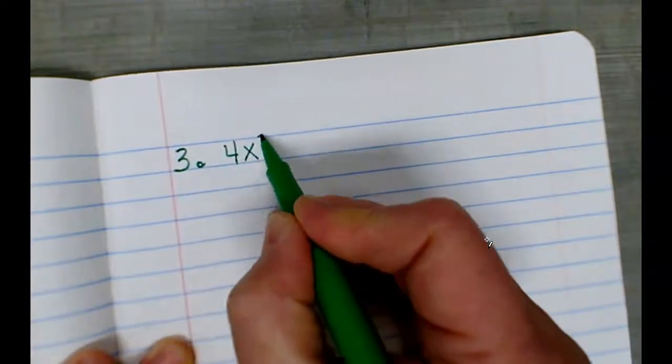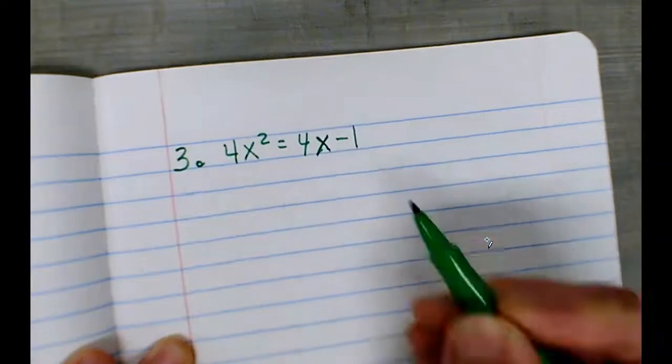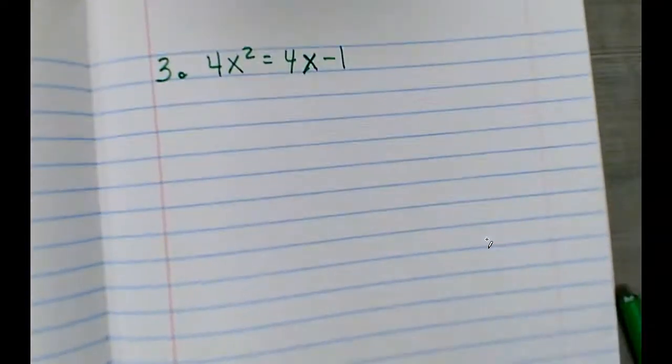Four x squared equals 4x minus 1. What has to happen first? What does it have to be equal to before I can get started? 0. It has to be equal to 0.